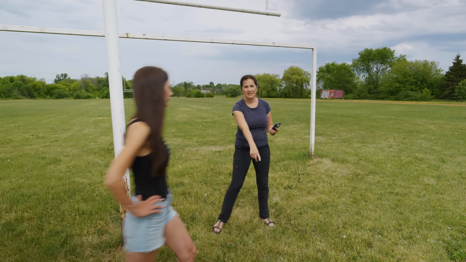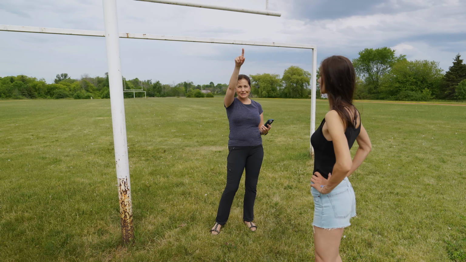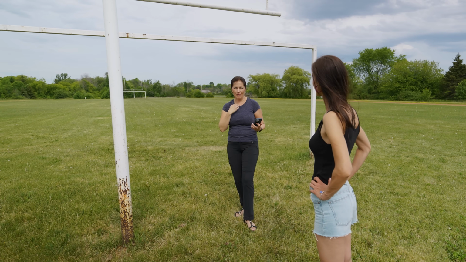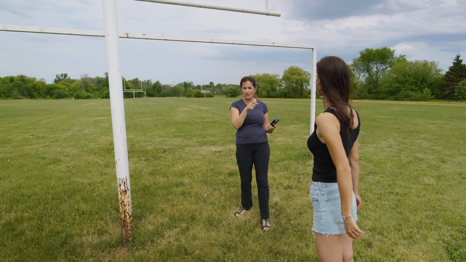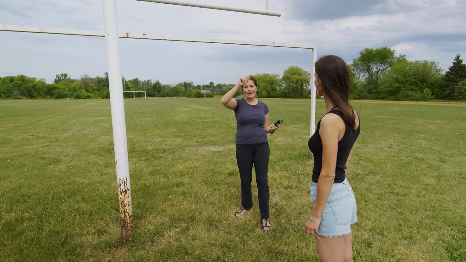So another solution would be to actually place her, you can be here, so that she has the sun in her back and she's facing me. I'm looking into the sun. It's gonna look very good because she's not gonna be squinting as much anymore, but she's gonna get that little hair light.